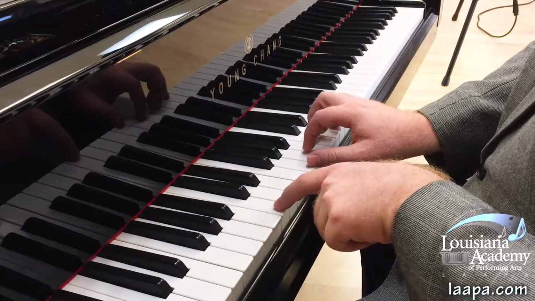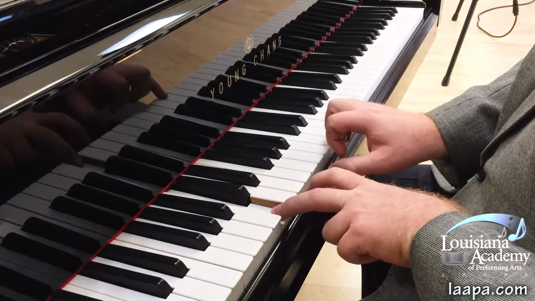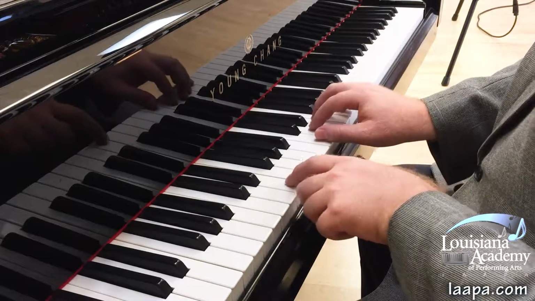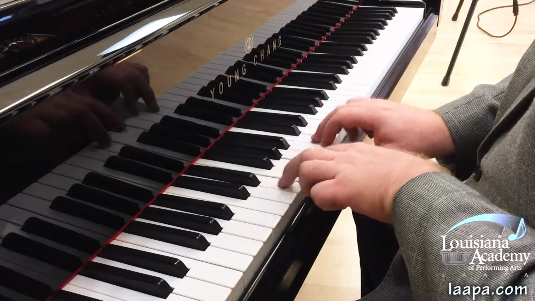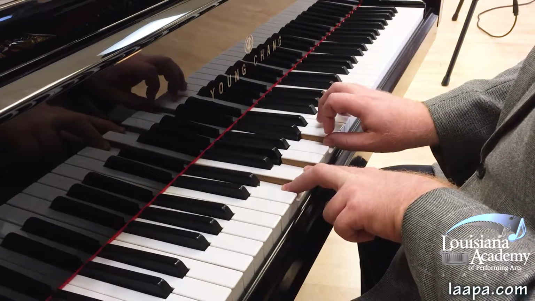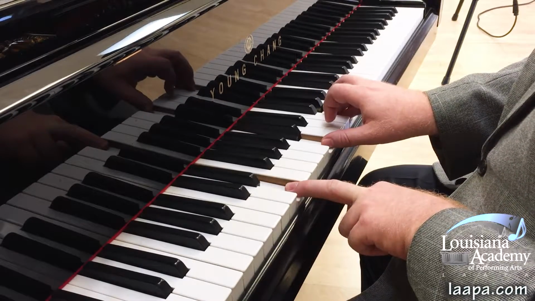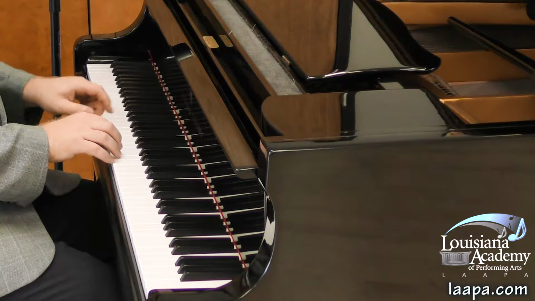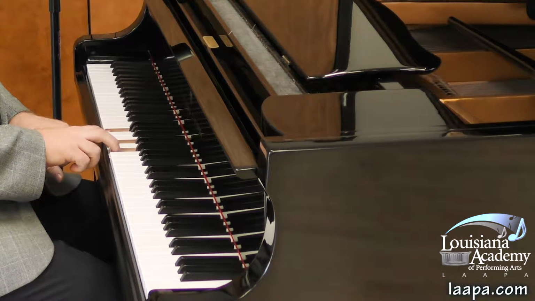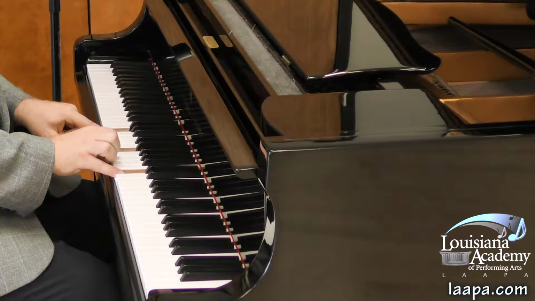C in root position. We took the E here, right, and we moved it all the way up here. Now, first inversion, we would normally play this, right? E, G, C. Now we're taking the G and we're putting it up on the top voicing. Okay. Then finally, the second inversion, we'd normally play like this. We're going to move it all the way up here. Okay.